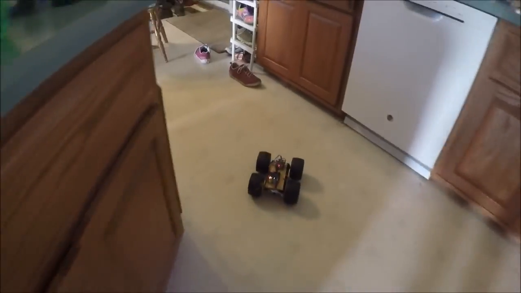So what's happening here is it's sensing something in front of it and it doesn't know what's behind it. So it just ends up running into stuff when it goes backwards.